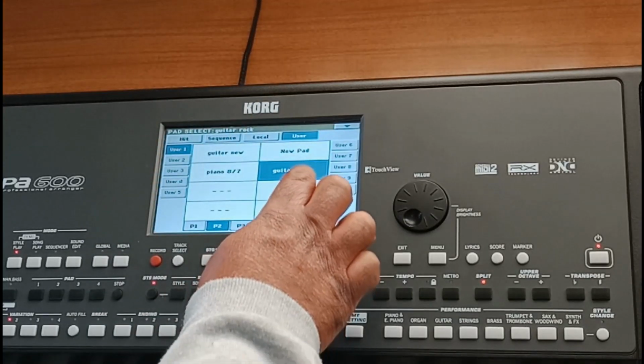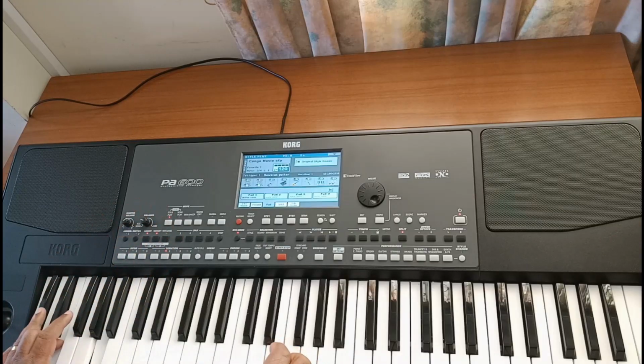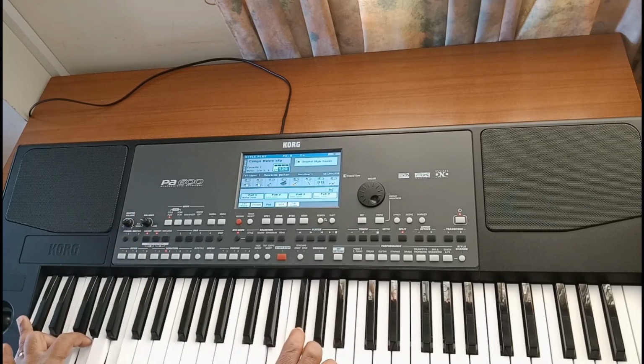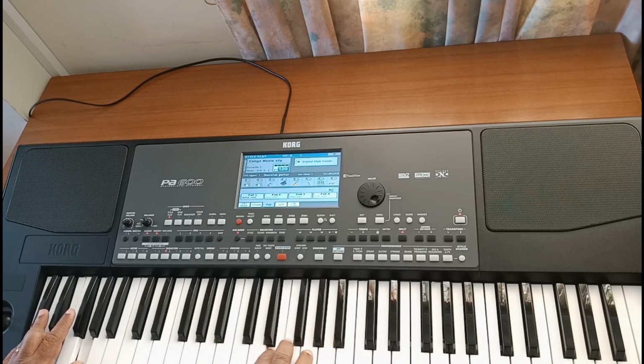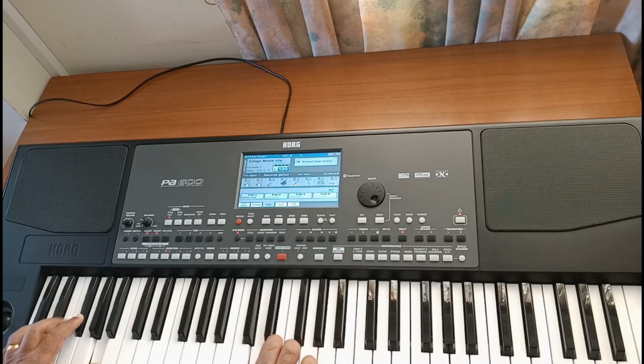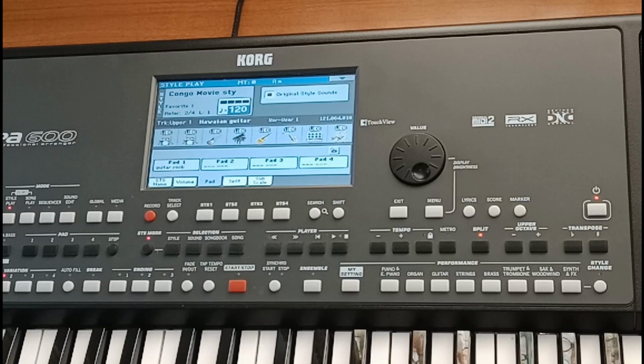I select the pad again and play the song. Now you can hear that everything is blending perfectly.